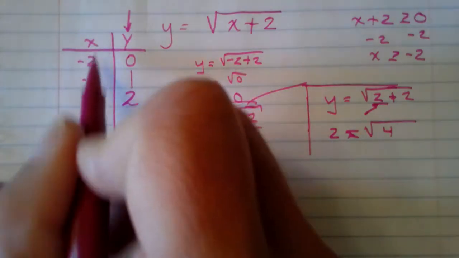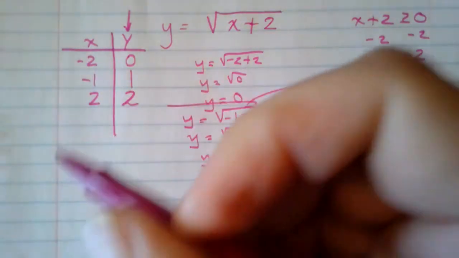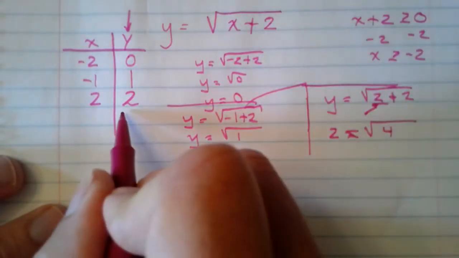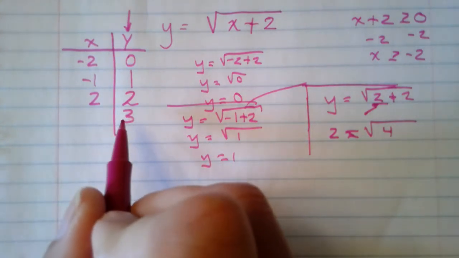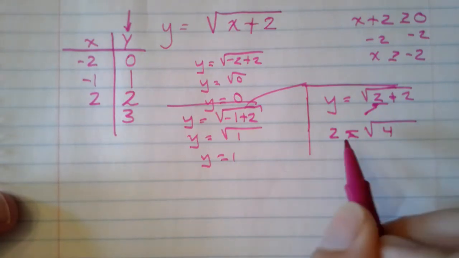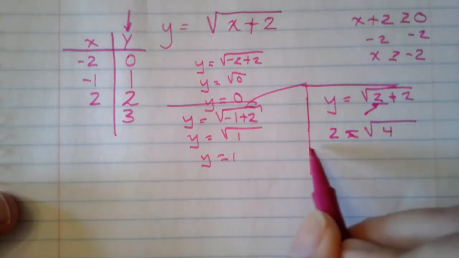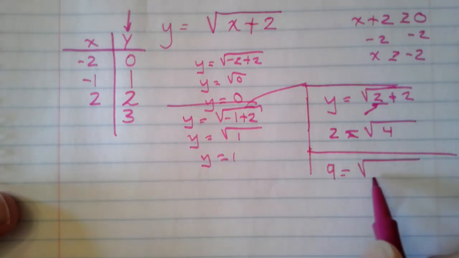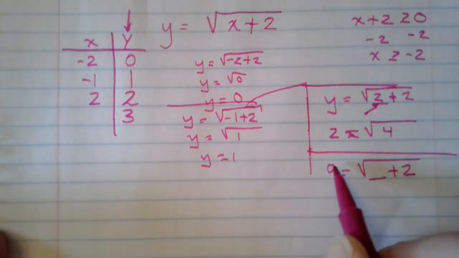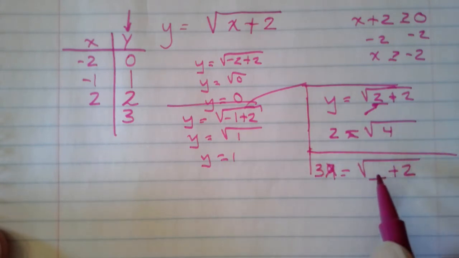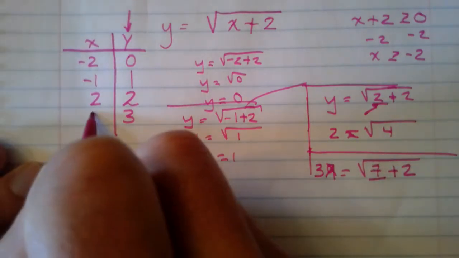So see, my x values, I'm not just picking every consecutive number. It doesn't work like that with square root functions. I have to work with my perfect squares. So now, what square root of what gives me 3? Well, 9. I'm sorry, I want this value to be 9. So I'm going to plug in the number 7 here.